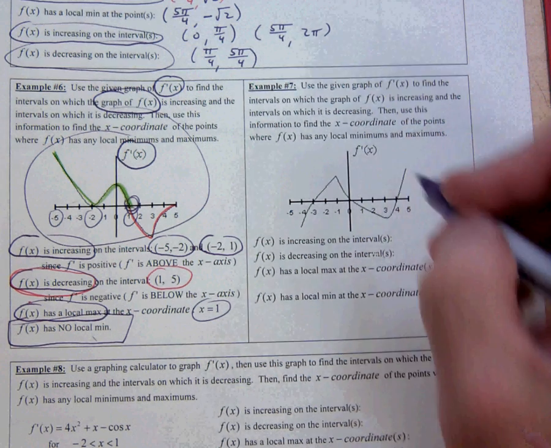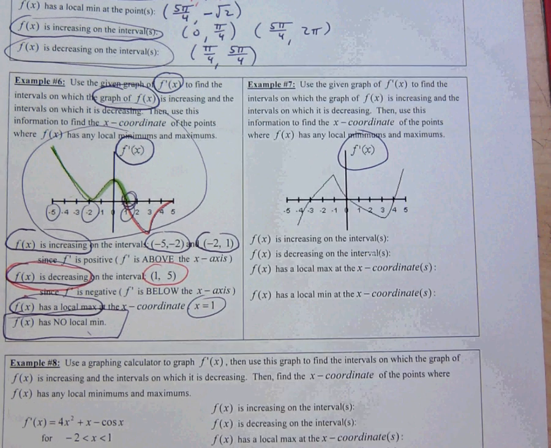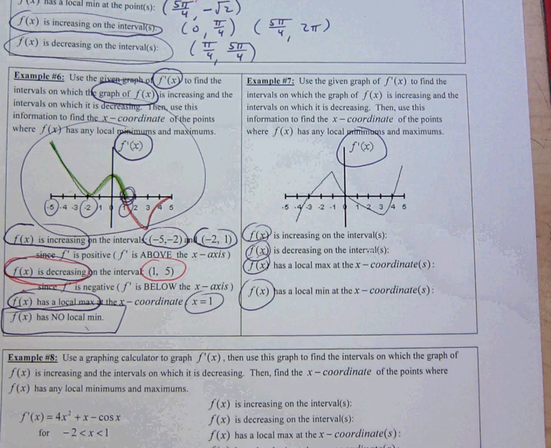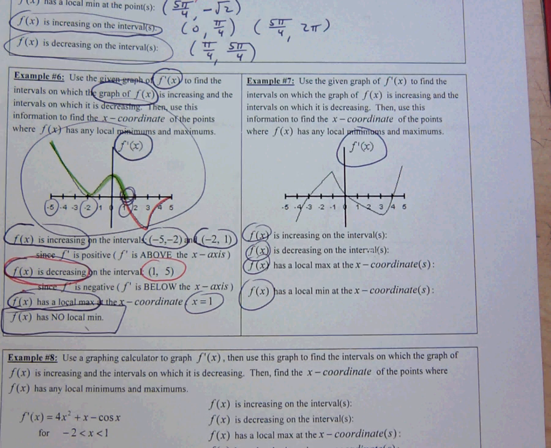Okay, I would like everybody to try example 7 now. Again, I'm giving you a graph of f prime, and I'm asking you about f, aren't I? Yes? So give that one a shot, guys. Yeah, I'm giving you a graph of f prime, but I'm asking you about f instead.